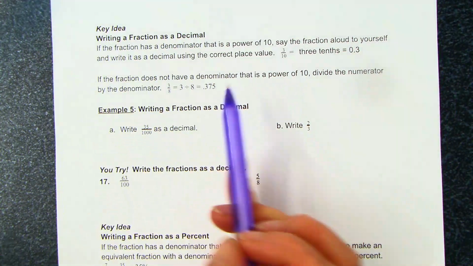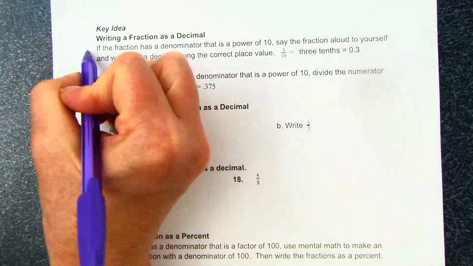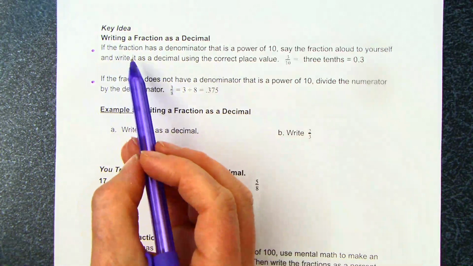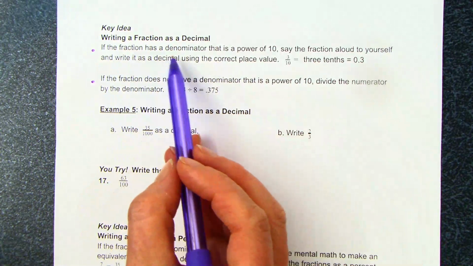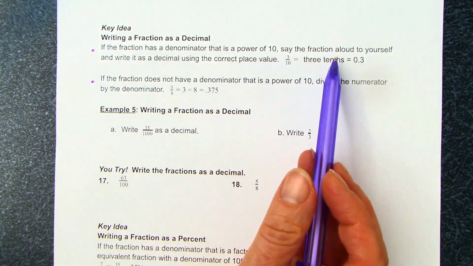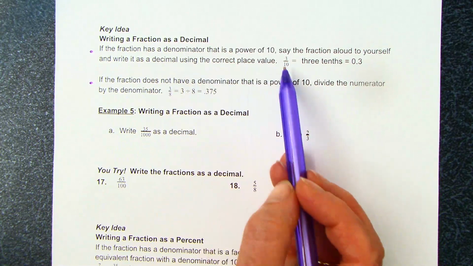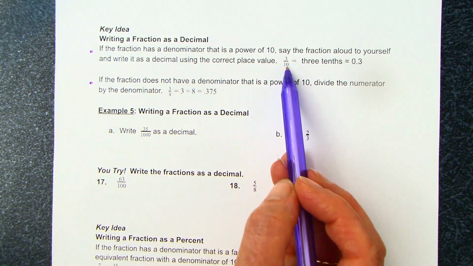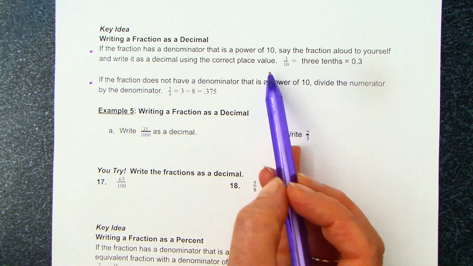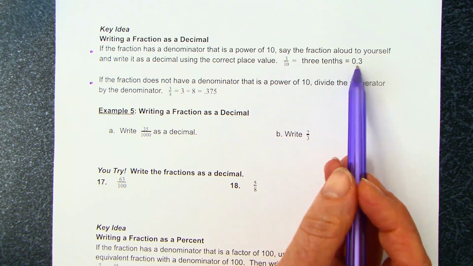Right. To write a fraction as a decimal, there are two ideas here. In the first case, you can use mental math. If the fraction has a denominator that's a power of 10, then you can just say the fraction aloud to yourself, and then you'll be able to write it as a decimal using the correct place value. For example, if it's 3/10, it has a 10 on the bottom, so that's 3 tenths, which I can write as 0.3. So if it has tenths or hundredths or thousandths, you can just read it aloud and write it.